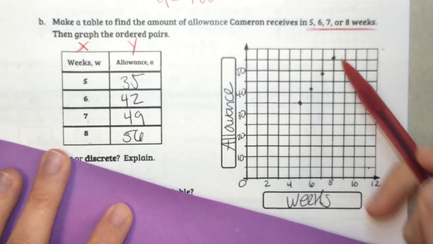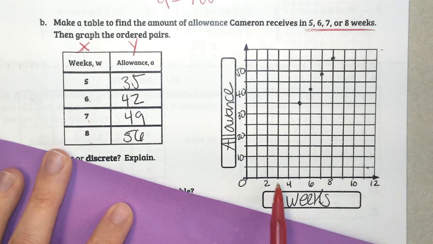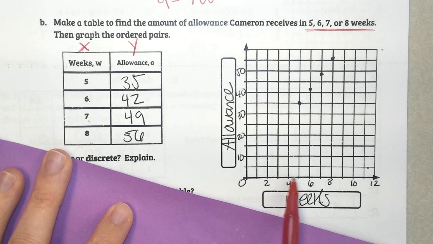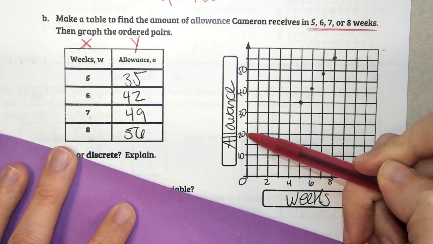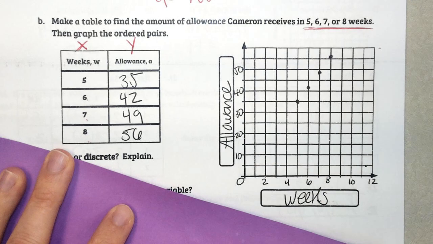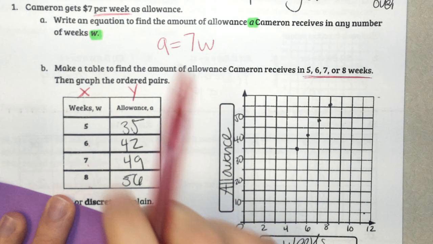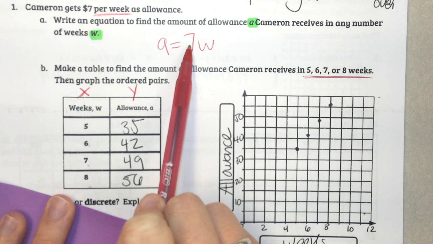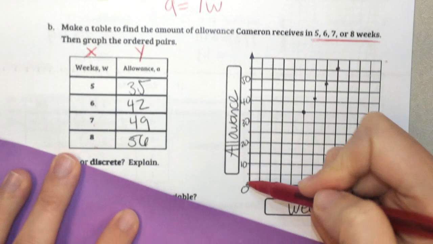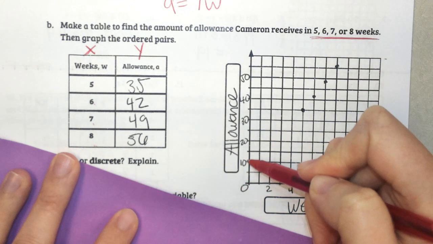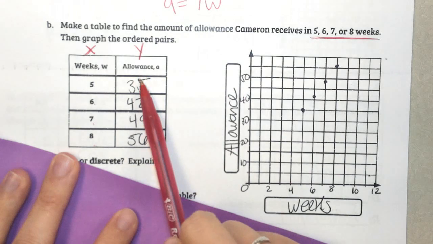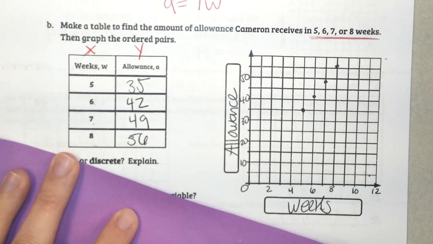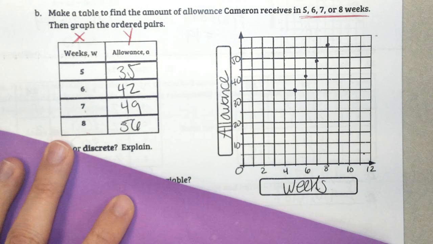Your points might look a little bit different than mine if you counted differently. Down here I counted 1, 2, 3, 4, 5, and so on. Here I was counting 5, 10, 15, 20, 25, 30, and so on. I've had some people that use this as their counting for their Y, because if you start counting 7, 14, 21, and so on, you're going to get these are going to be right on the line then. So it's kind of up to you. So your points might look a little different than mine from here.